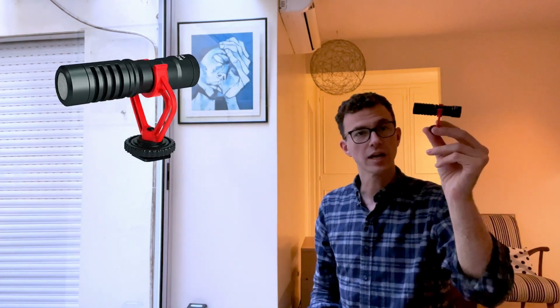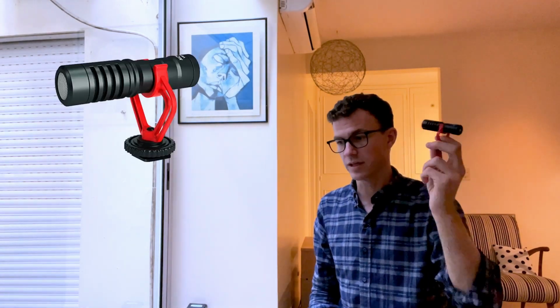Another option is a shotgun mic like this one. This one's from Movo. We like the Deity mics as well. They're like 40 or 50 bucks. But the thing is, with a microphone like this, you're gonna wanna have it, again, as close as possible.